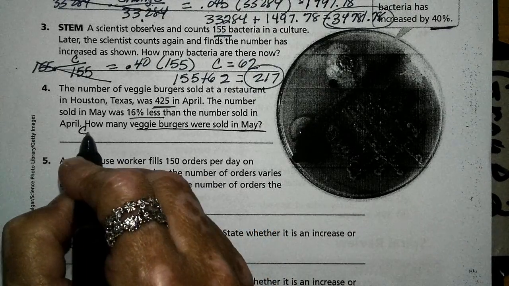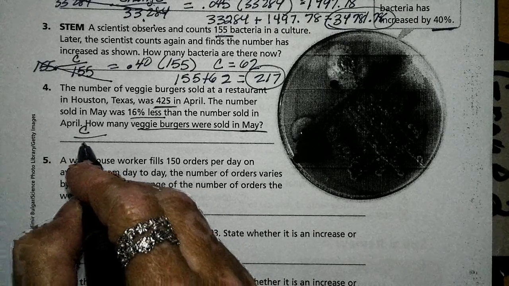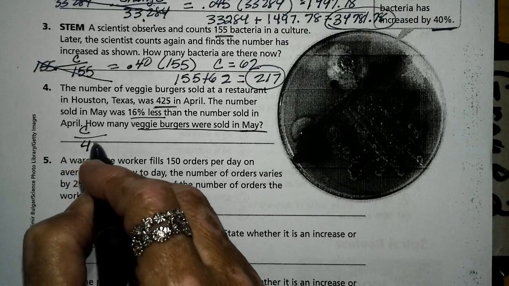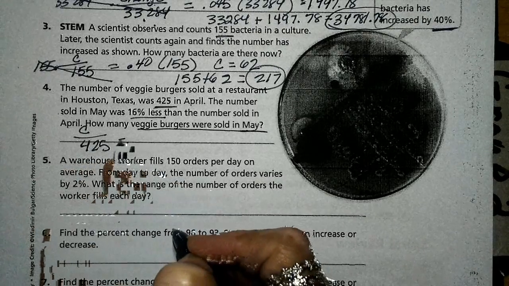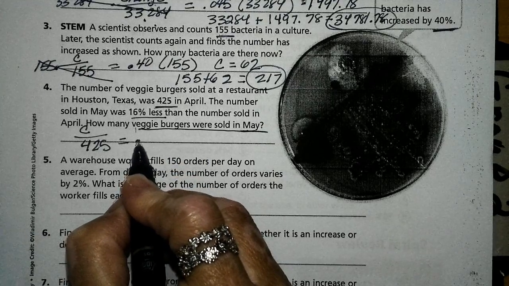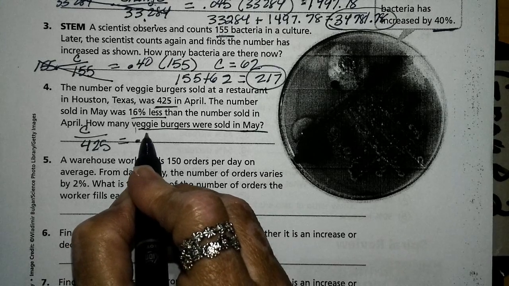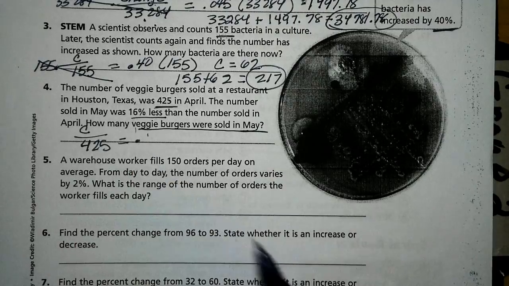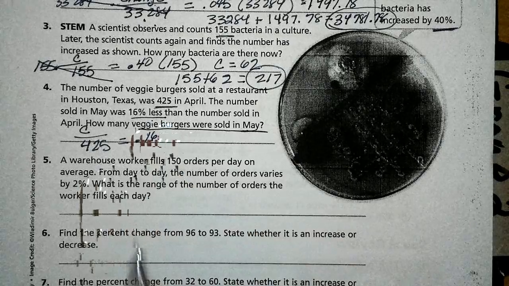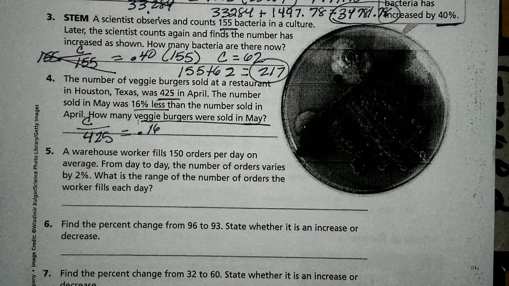We're missing the change. Divided by what? The original. Which is? 425. Yep. And that equals what? 16%. Okay, so how do I write that? 0.16. Yep. All right, so how do I get C by itself? What do I need to do with that 425?